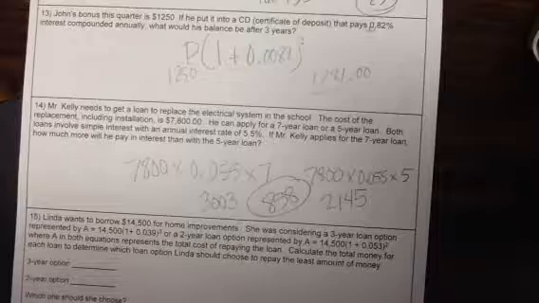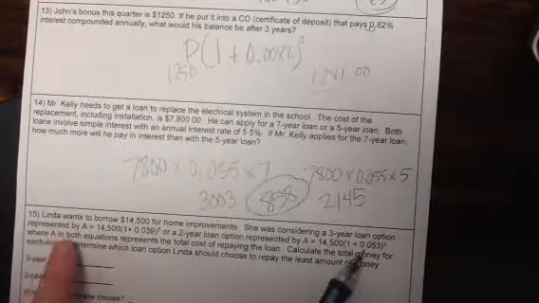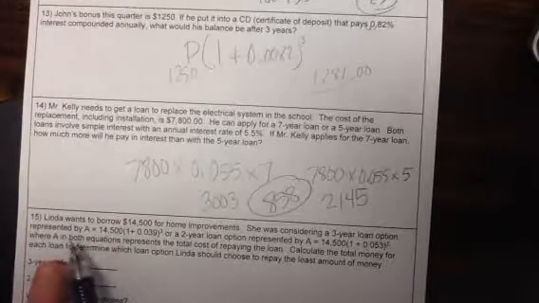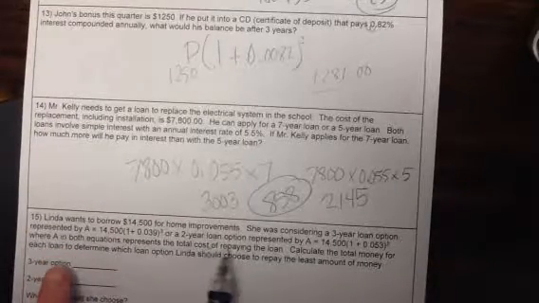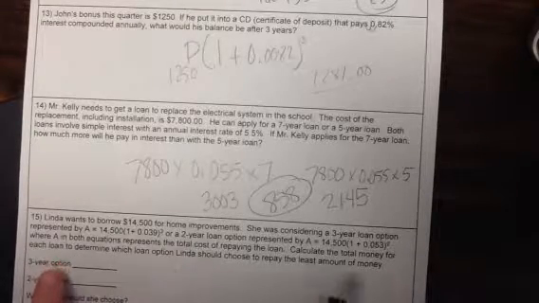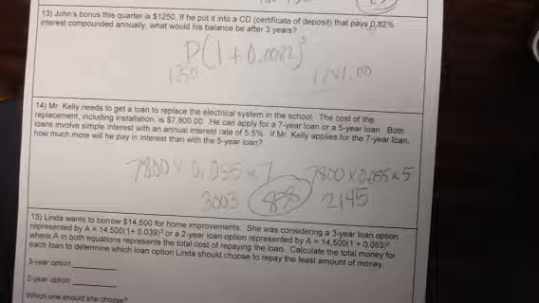Okay, Linda wants to borrow $14,500 for home improvement. She was considering a 3-year option or a 2-year loan option, and it gives both the formulas where A in both equations represents the total cost of repaying the loan. Calculate the total money for each loan to determine which loan option Linda should choose to repay the least amount of money. Okay, so let's solve for the first one.